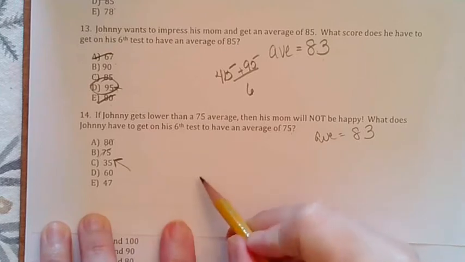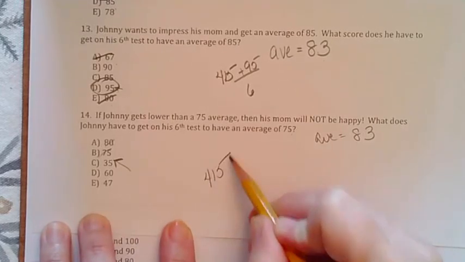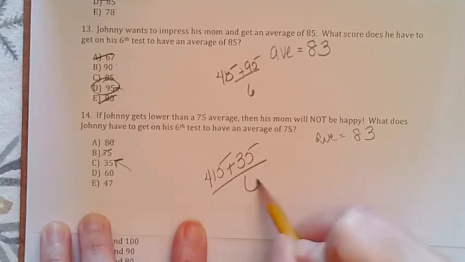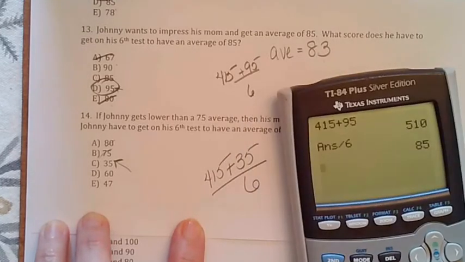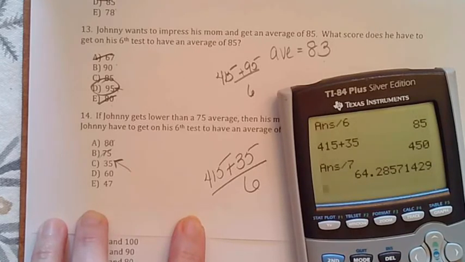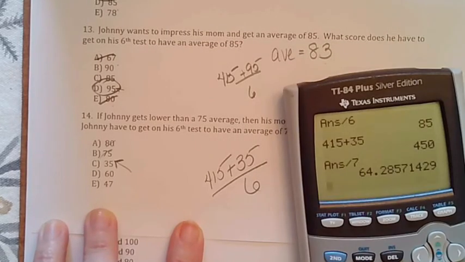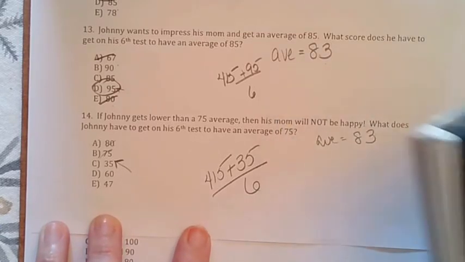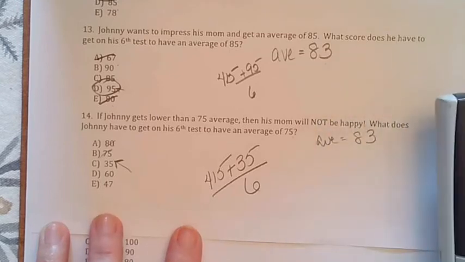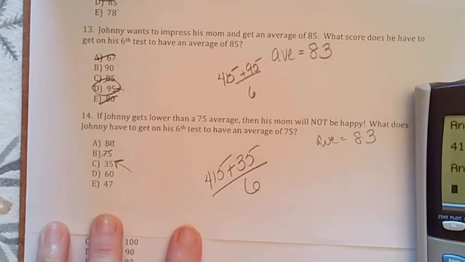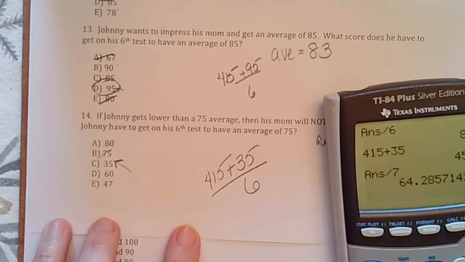Maybe that'll be it. Remember, we're at 415. We want to add the 35 and then divide by 6. And you know what? This is all guess and check. If we're wrong, we try another number. I divided by 415 plus 35 divided by 6 gives me 64. Uh-oh. Well, she'd be very unhappy with that, so that's not going to be my answer.